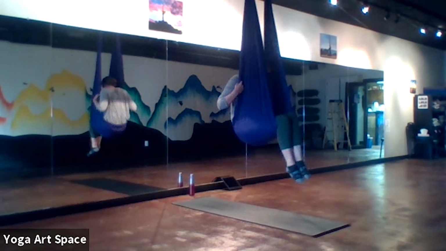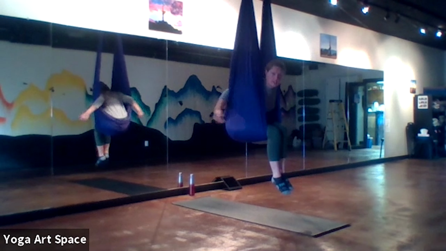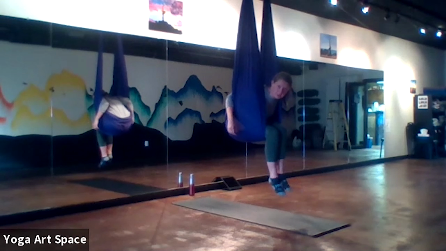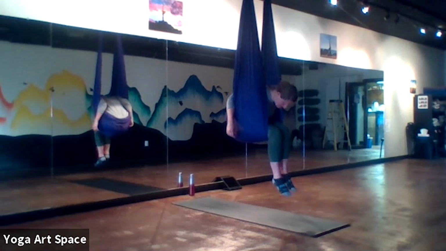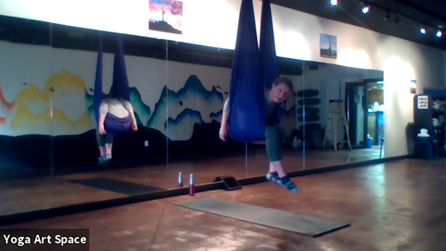and slowly rise up, taking a moment with a nice chance to be in this floating child pose. Just resting, breathing, giving our body a moment here.